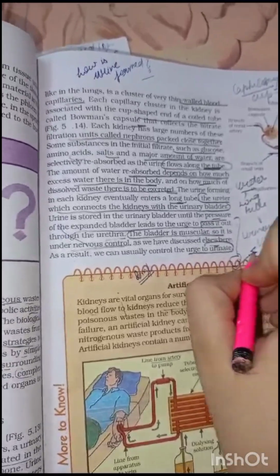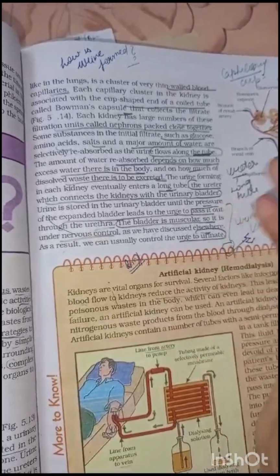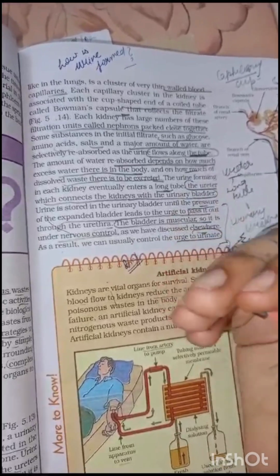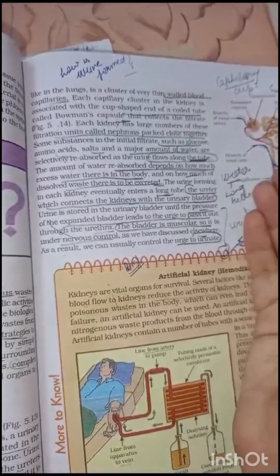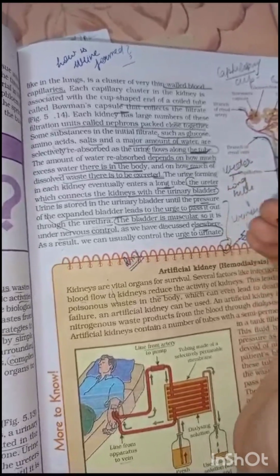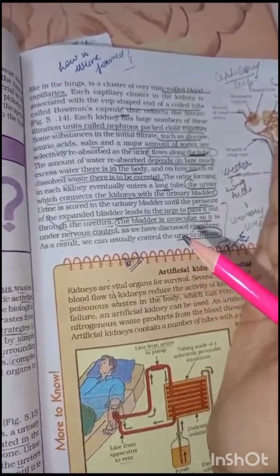So a question arises here: how is urine formed? The urine is formed in the kidneys, transported with the help of long tubes, and then from the urinary bladder the urine is excreted out from the body.